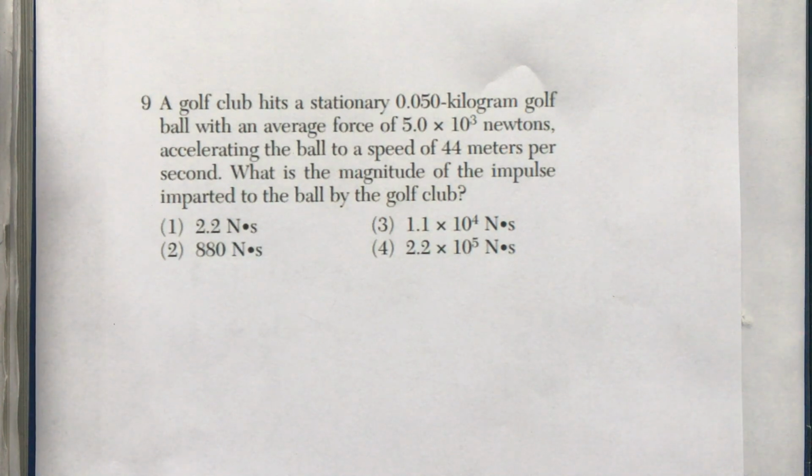Alright, hello everybody. So today I'm going to be looking at a few impulse momentum questions from past Regents exams.